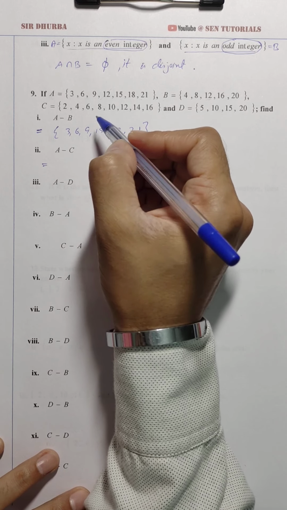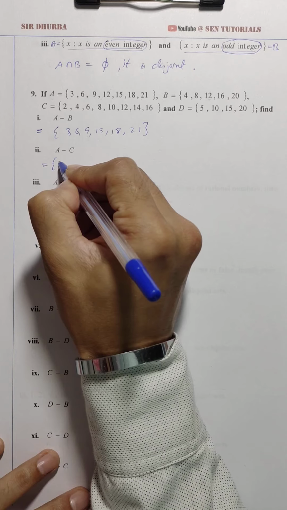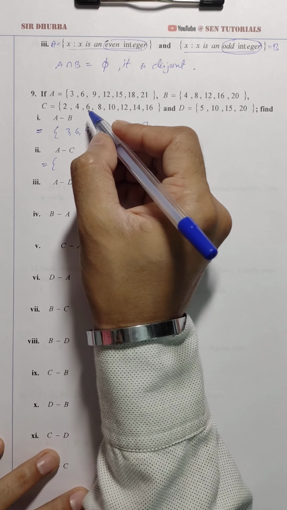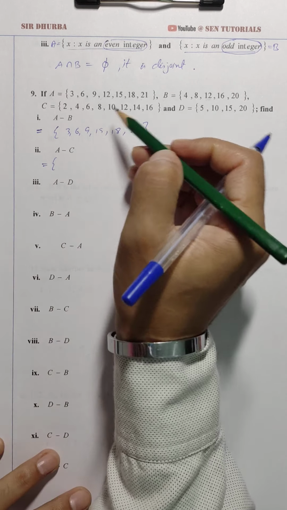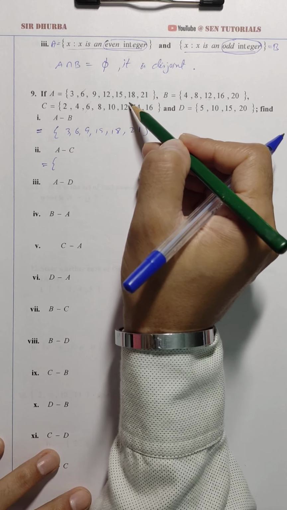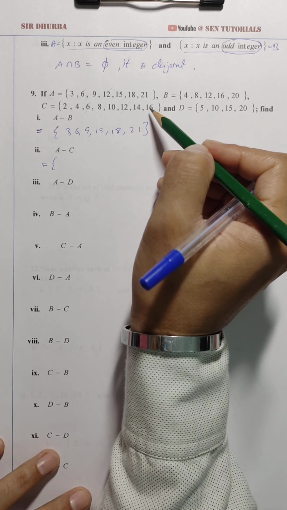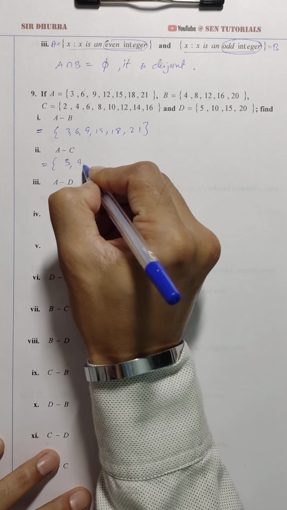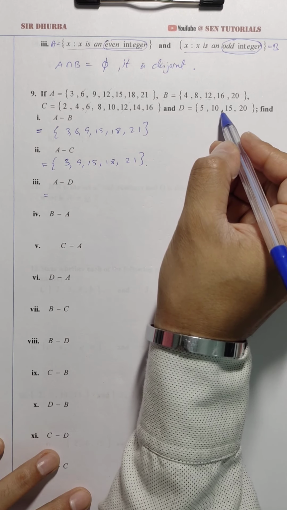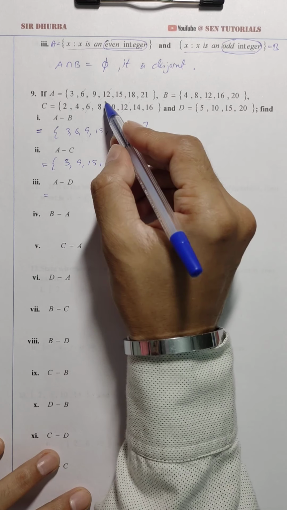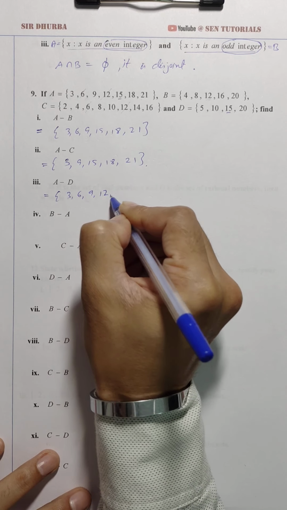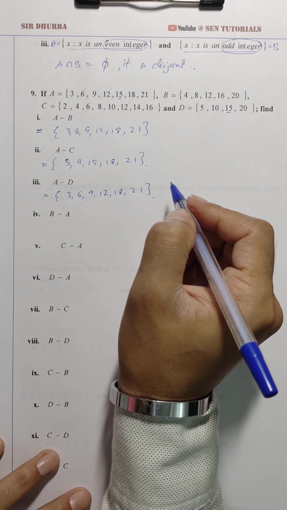Again, from A, if we try to remove C, what will we have? From A and C, we can remove the 6, because 6 is here, and 12, and that's all. So it's going to be 3, 9, 15, 18, 21. Again, from A, remove D, A minus D. What do we see here? We have only 15. So we will have 3, 6, 9, 12, 18, 21.